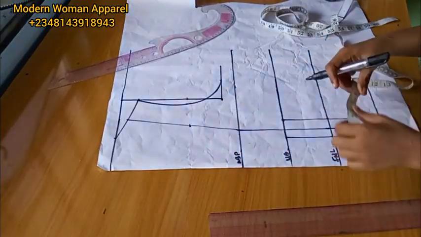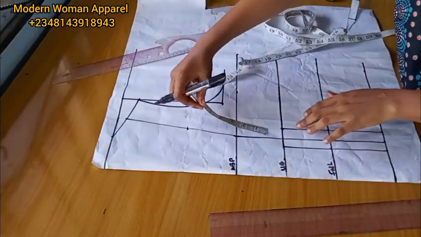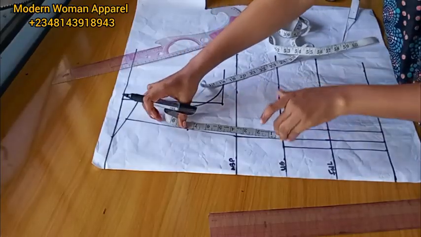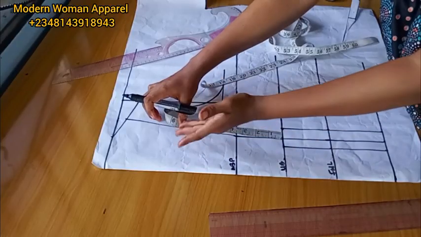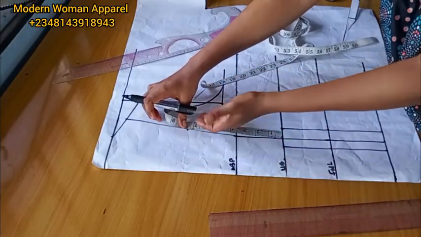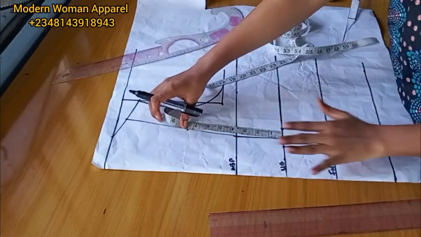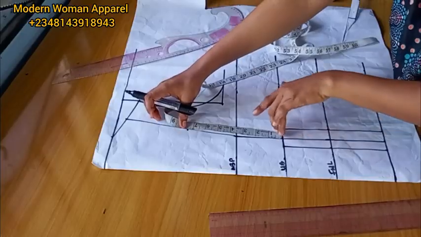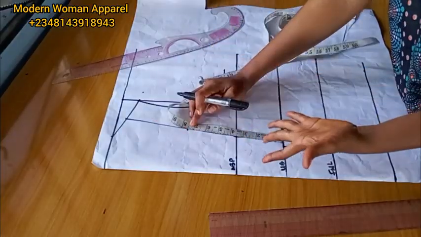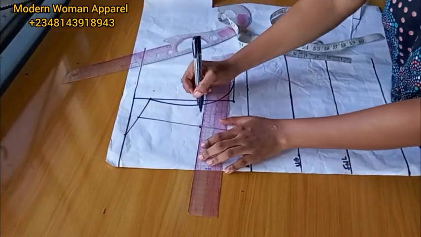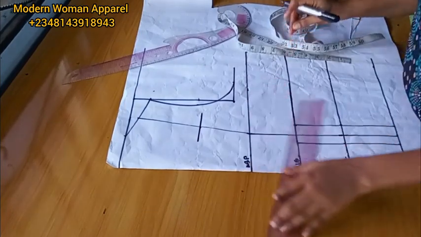How do you measure the cup height of your client? Simply position your tape this way on their under bust and ask them how high or how low they want the cup, the bustier part, to cover. Do you understand? Before the yoke. So whatever they tell you, wherever they point at, that is where your cup height is. So I'll just make a mark there.